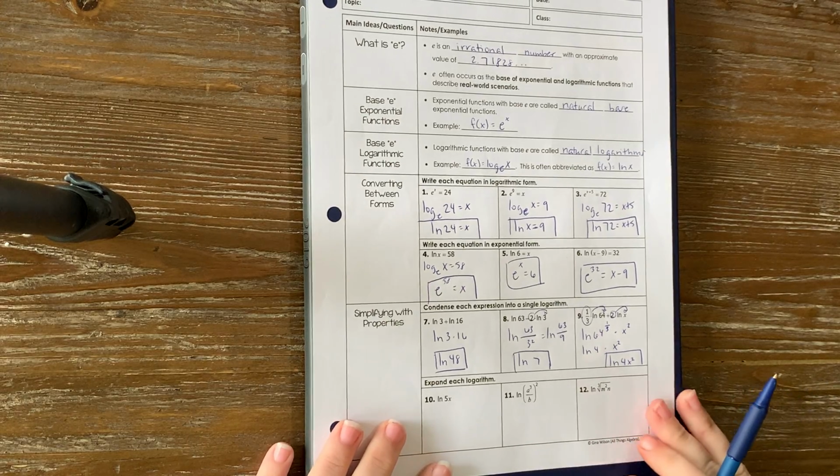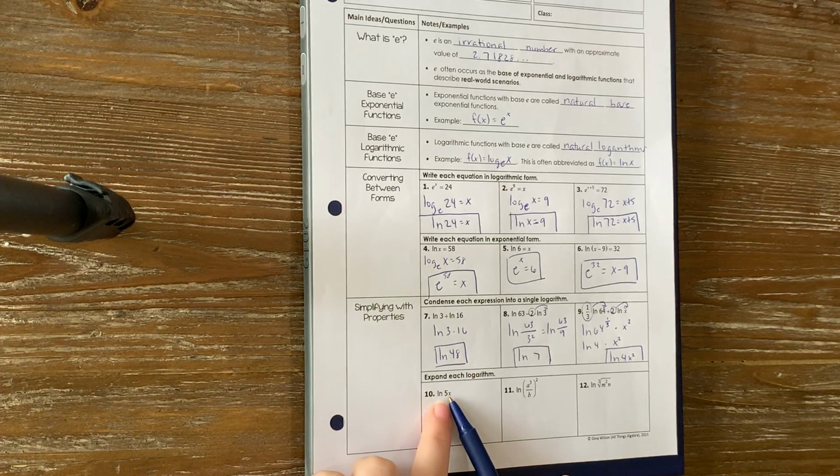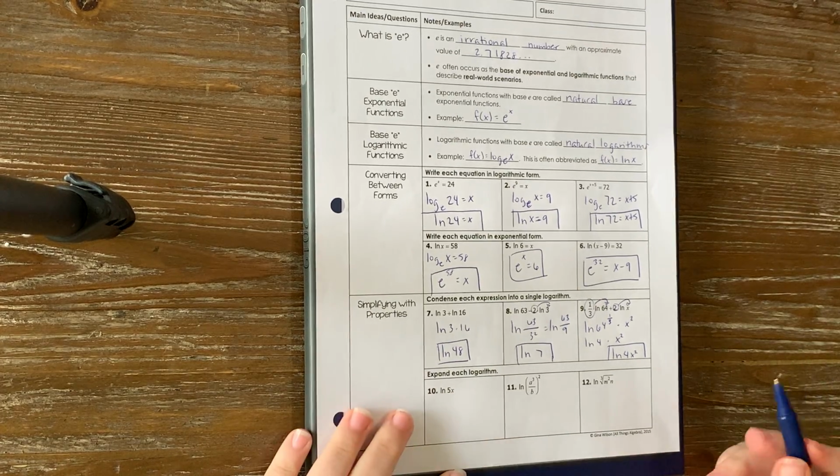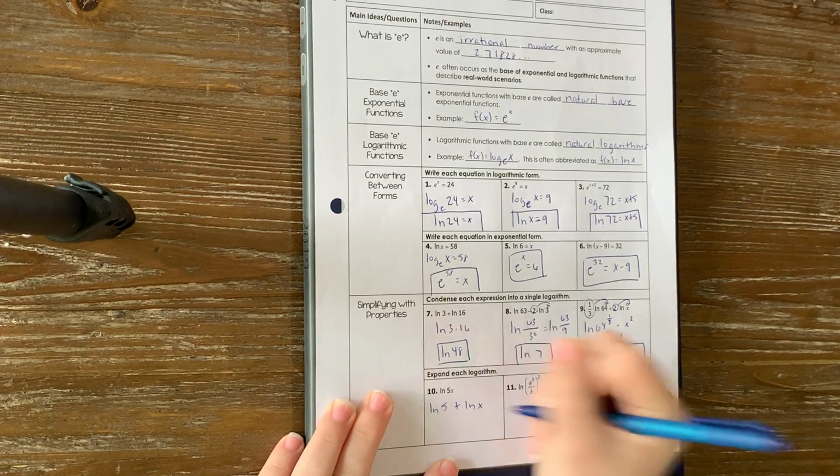Okay, this one we're going to expand the logarithm, so we're breaking it apart. 5 is multiplied times x, so that means it becomes addition. So natural log of 5 plus natural log of x.